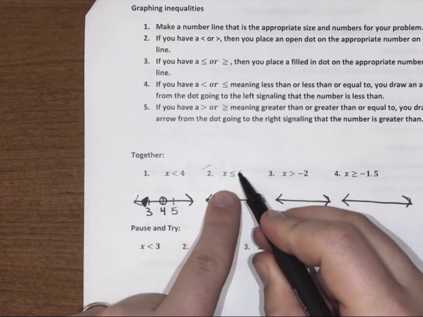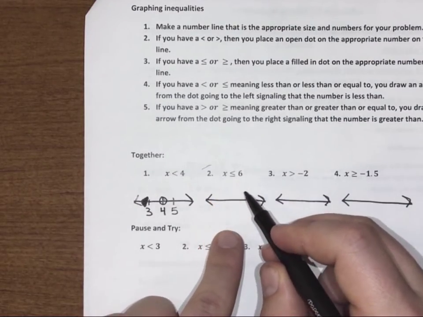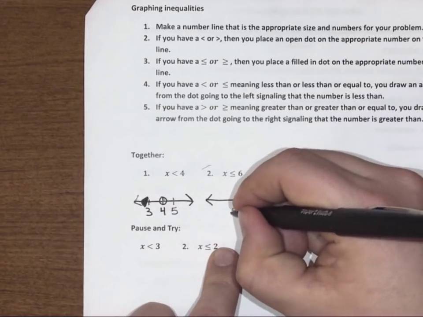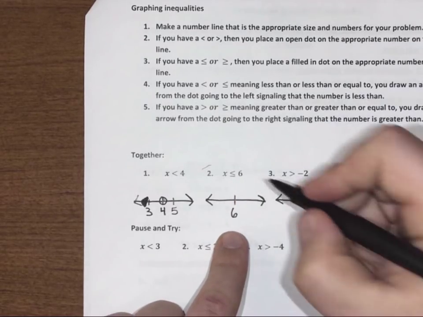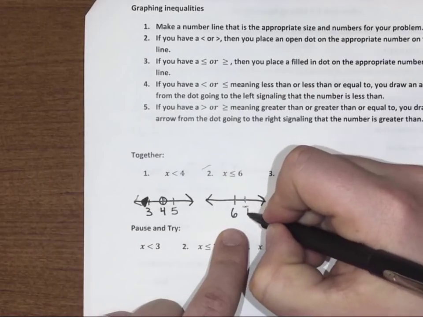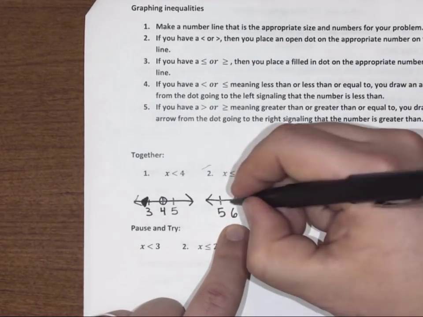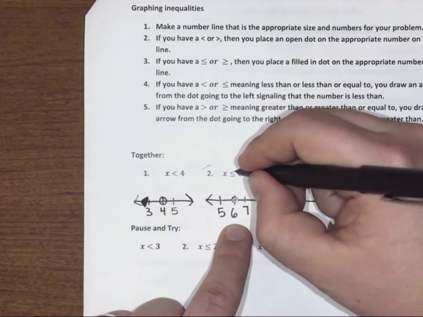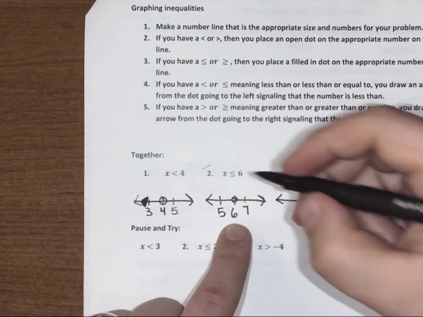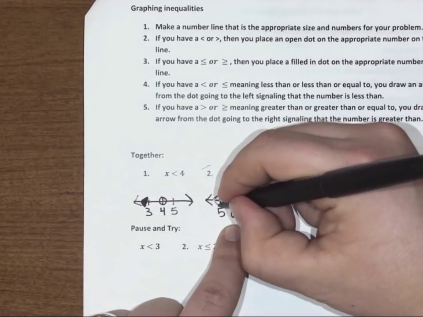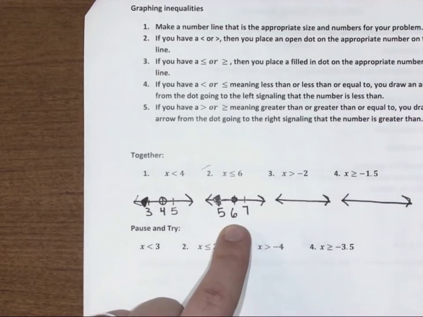If I have x is less than or equal to 6, I'm going to put 6 in the middle of my number line. To the right of 6 would be 7. To the left of 6 would be 5. On the number 6, I'm going to put a filled in circle because it says less than or equal to, and an arrow that goes to the left, signaling that it is less than.